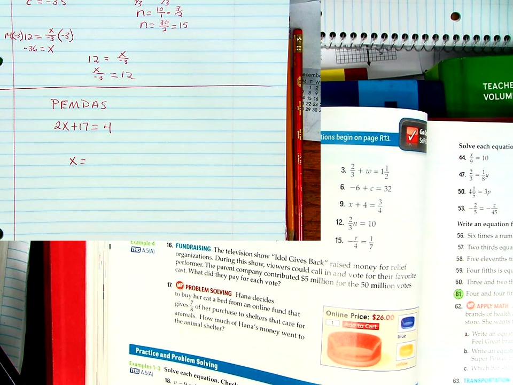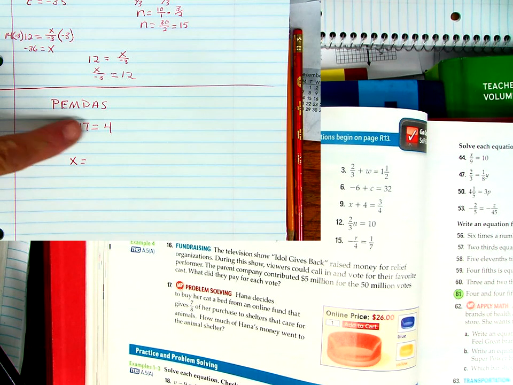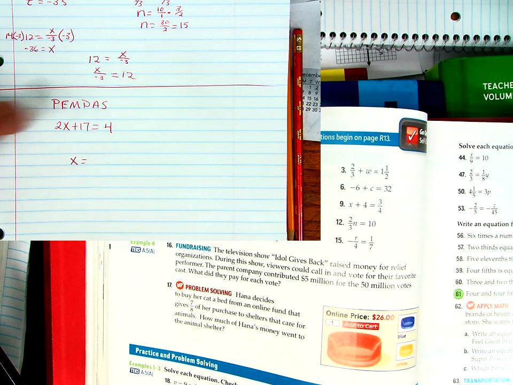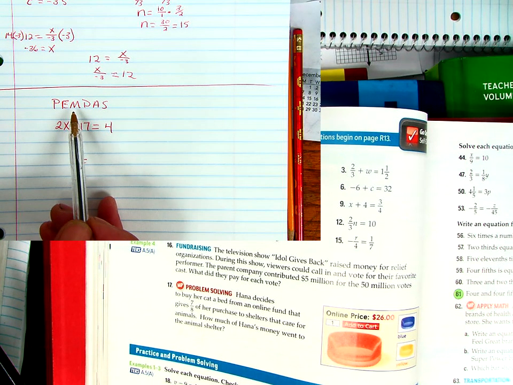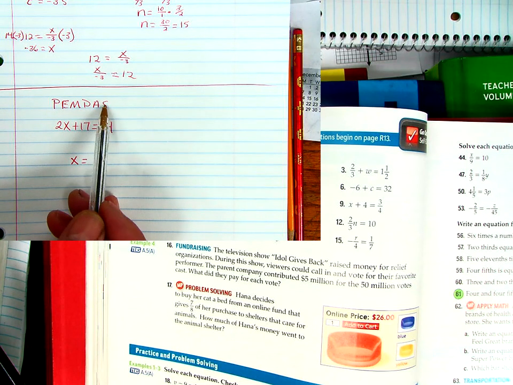Once both sides of the equation are simplified, there's no more math to do on the left, there's no more math to do on the right, then it's time for us to start moving things to the left and the right. When you're solving an equation, most of the time you will work PEMDAS backwards.